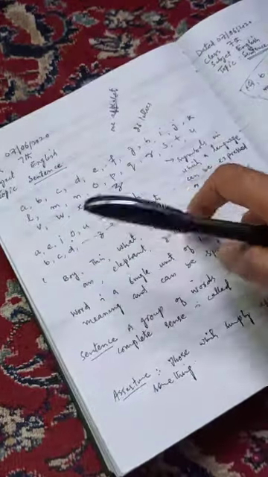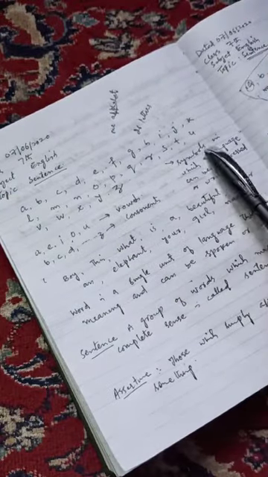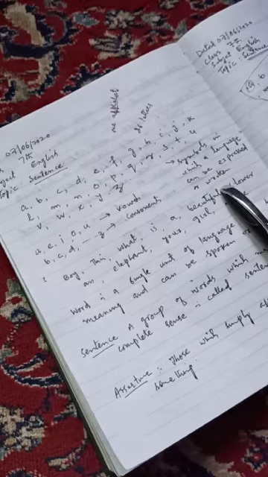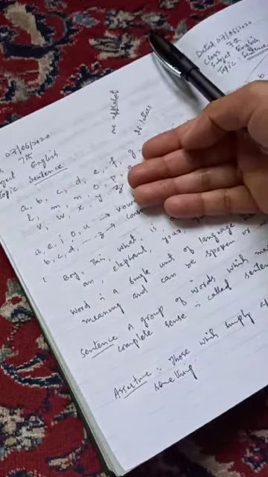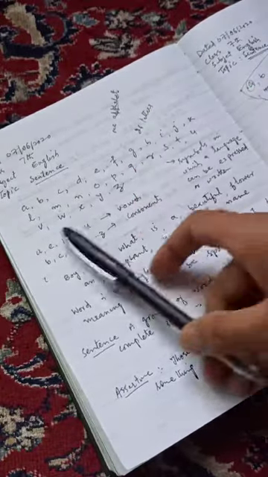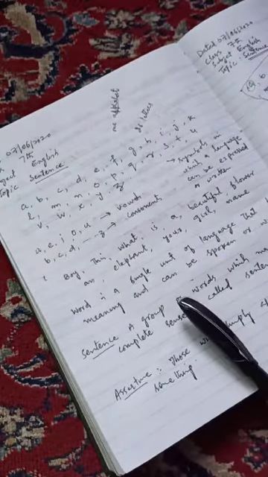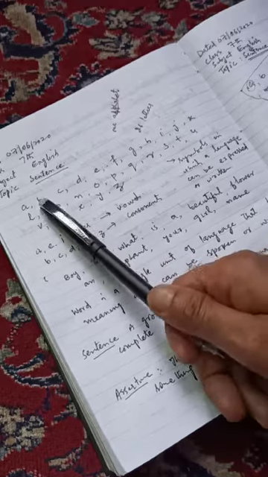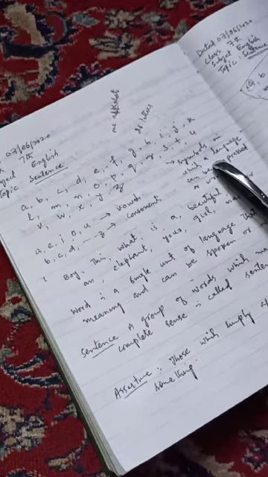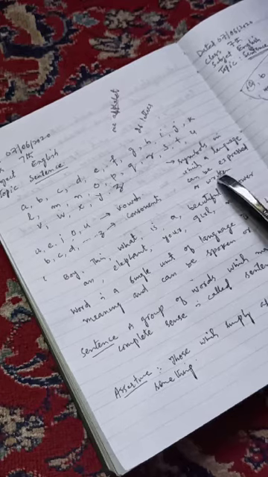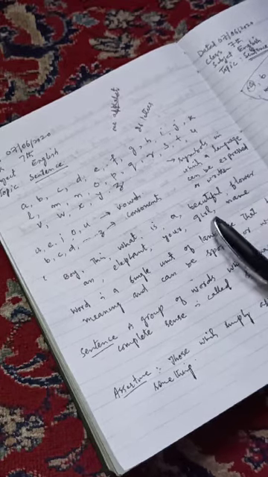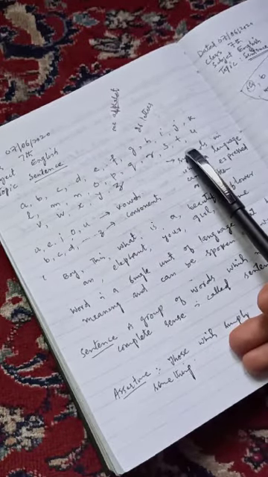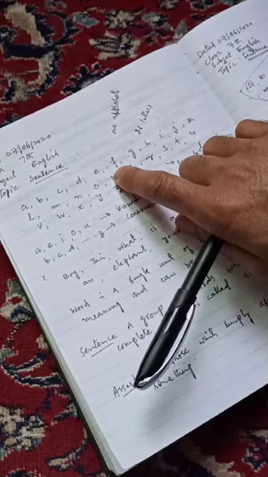Now what are these letters? These letters are symbols in which a language can be expressed or written. It is because of these 26 letters that we are able to write the English language, or to read the English language. So these are the symbols in which a language can be expressed or written. Like, I have written so many things over here. It is because of these letters. So these are the symbols.